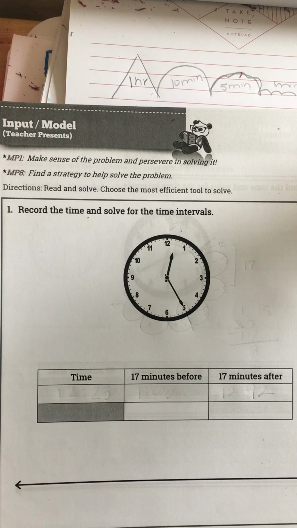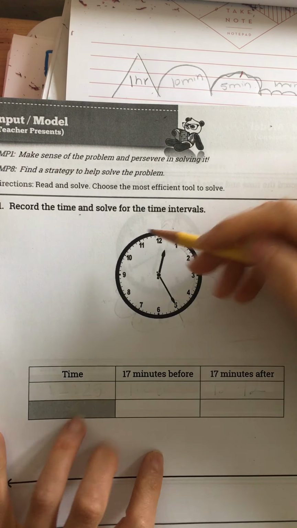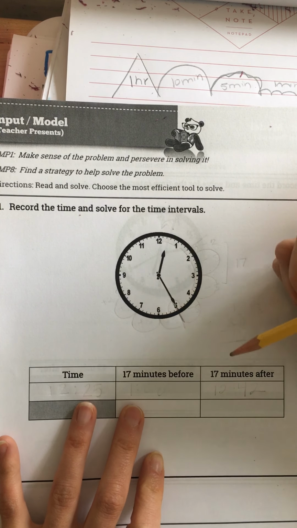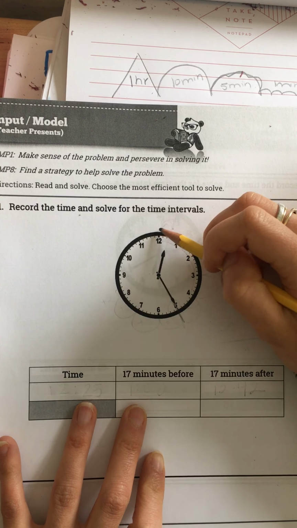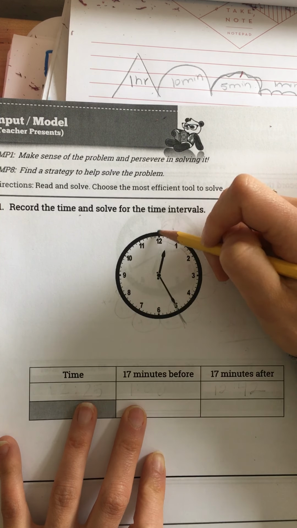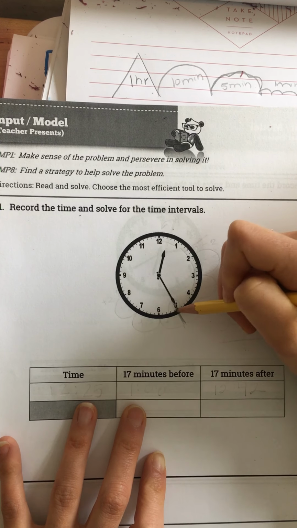Okay, so the first thing it wants us to do is to record the time and solve for the intervals. So first, of course, we're going to figure out what time it is. So if we look, our minute hand falls right on the 25. So we're going to go ahead and hop 5 times until we get to the 5. So 0, 5, 10, 15, 20, 25.